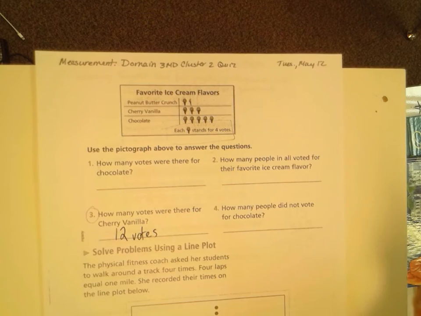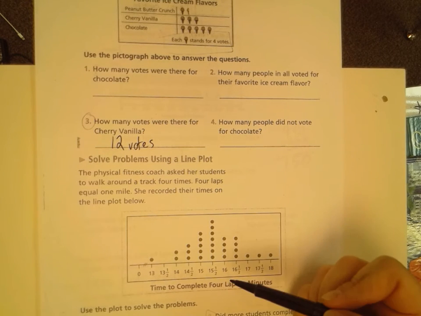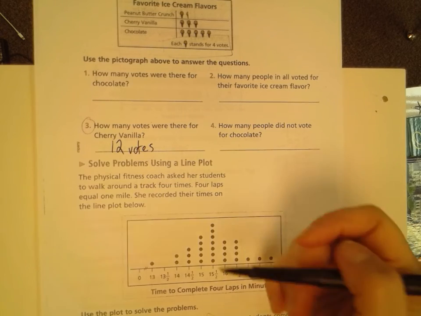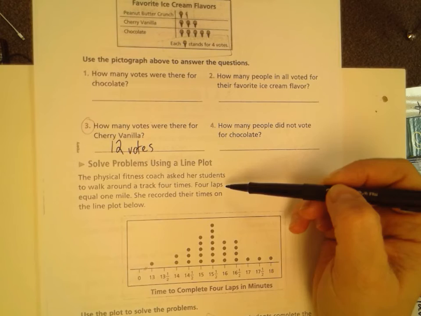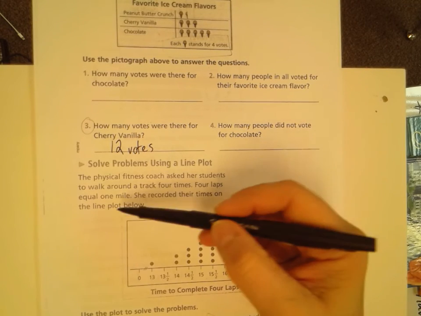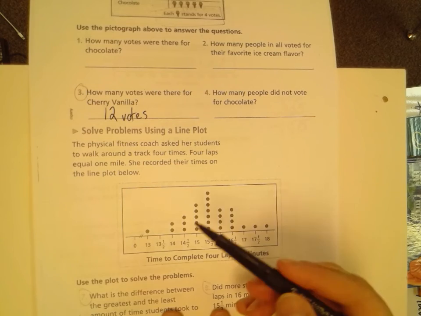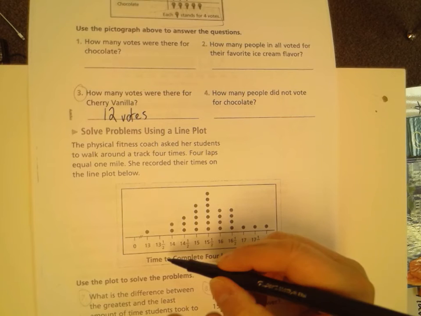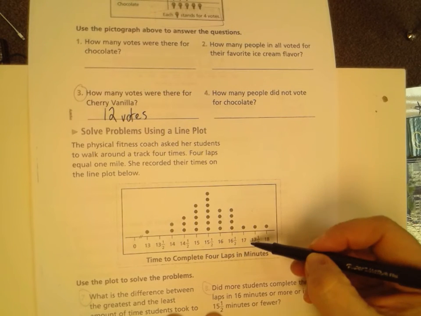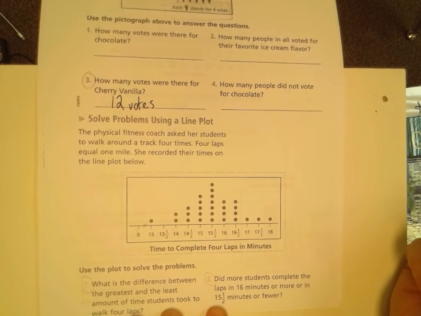All right, the next one has to do with line plots. Now remember, line plots are a way that we put information down so we can easily look at how the data worked out, and usually it has to do with time or numbers of things. The physical fitness coach asked her students to walk around a track 4 times. 4 laps equals 1 mile. She recorded their times on the line plot below. So here we go. So they made a line plot of how many students for each of those times. Now this is time to complete 4 laps in minutes. So when it says 17 and a half, it means 17 minutes and 30 seconds, right?